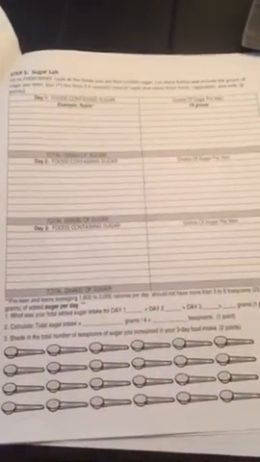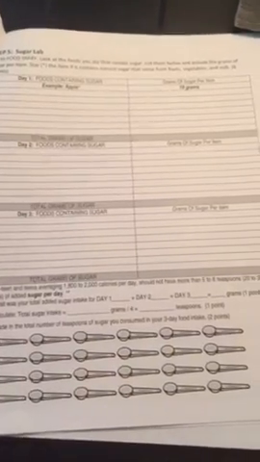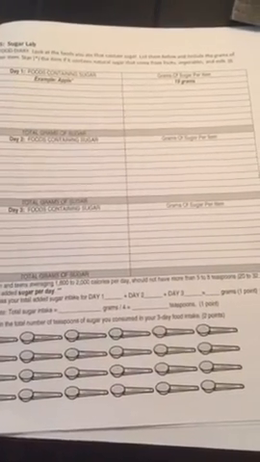Okay, it asks you about sodium. Why do we need to stay away from sodium? You guys should know that. Looking here, now we're going to be looking at sugar. So it breaks it down day 1, day 2, day 3. Okay, and it's going to ask you how many grams. So now you're going to go back and find foods that were high in sugar.